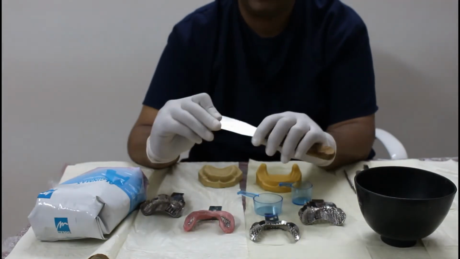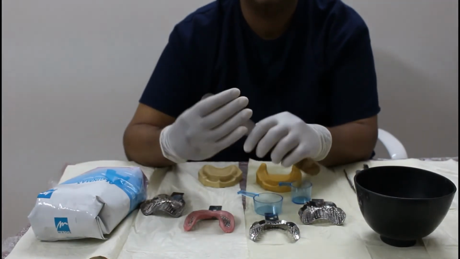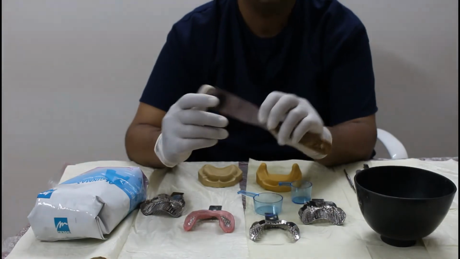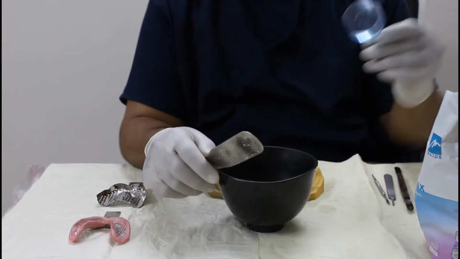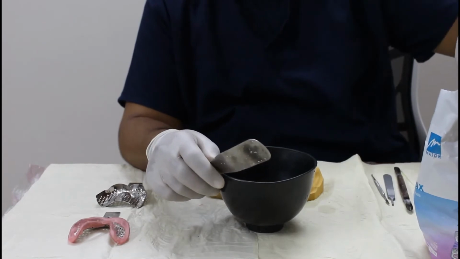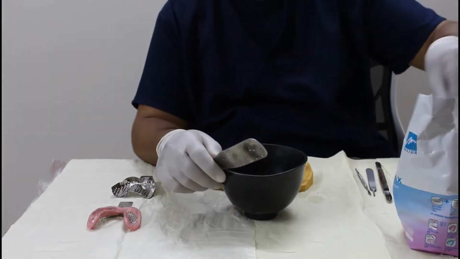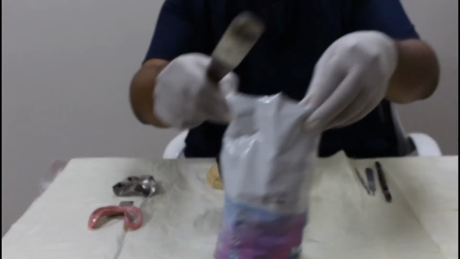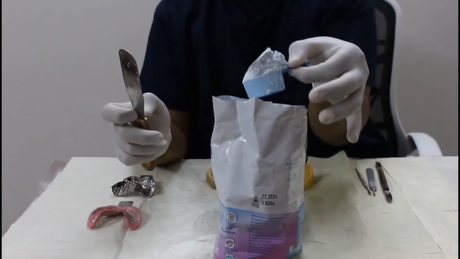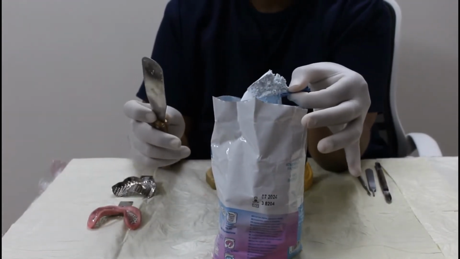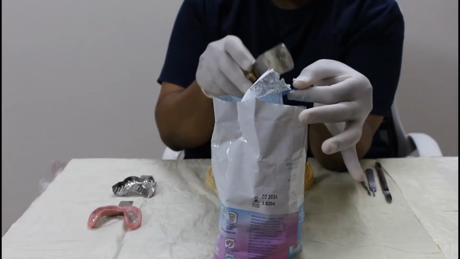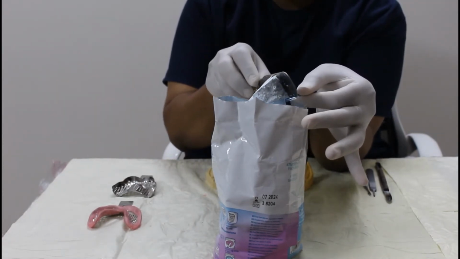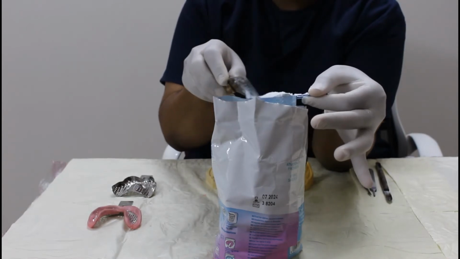When you're using a spatula, the spatula should be clean. There should not be any plaster or stone on it because it acts as an accelerator. Okay. Now we will take powder. We take powder like this. Now what you have to remember, you don't have to take so much powder. Fill the container with powder and take your spatula and just move it like this.